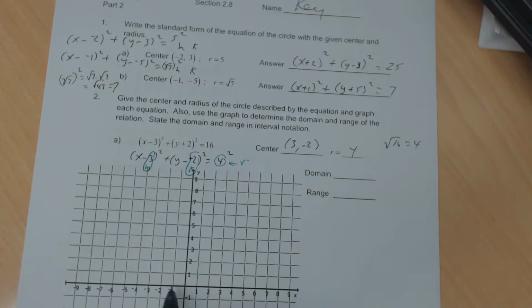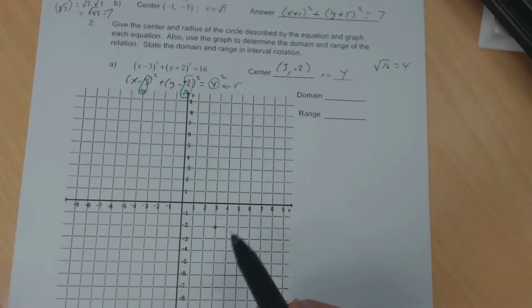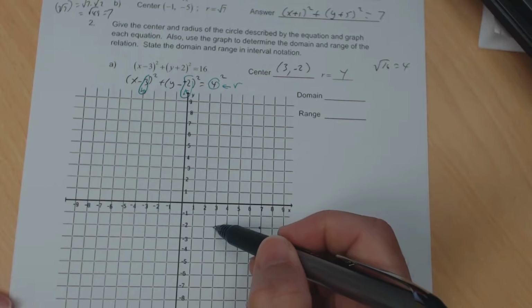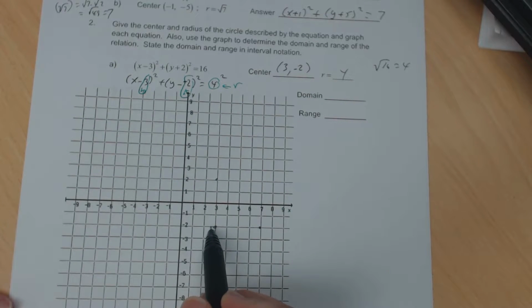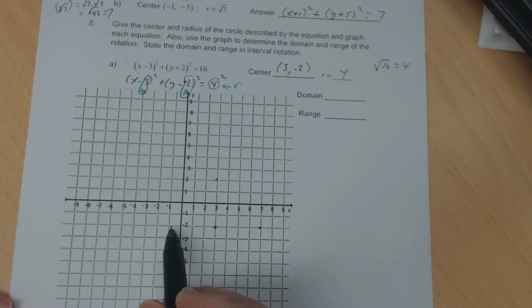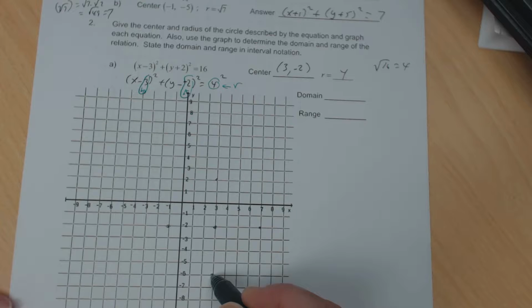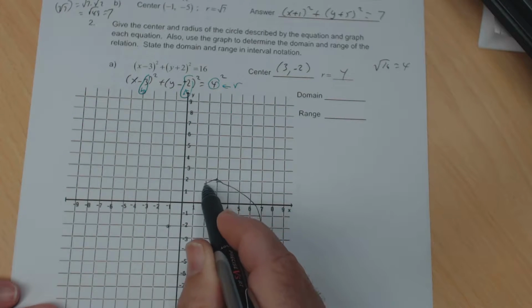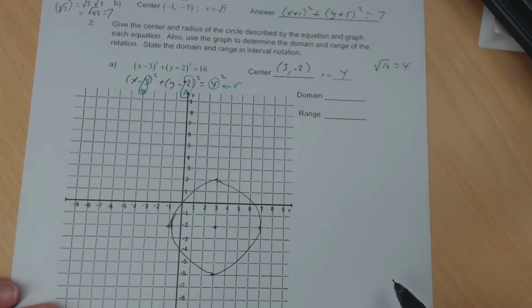So I'm going to graph the center first. The center is (3, -2), so that's here. That's the center right here. And then we're going to use the radius to draw the circle. So remember, you're going to go 4 units to the right. 1, 2, 3, 4. So here's a point on the circle. 4 units up, 1, 2, 3, 4. So here's another point on the circle. And then 4 units to the left, 1, 2, 3, 4. So here's another point. And then 4 units down from the center, 1, 2, 3, 4. And then you connect those 4 dots, do the best you can with it. And so there's the circle.